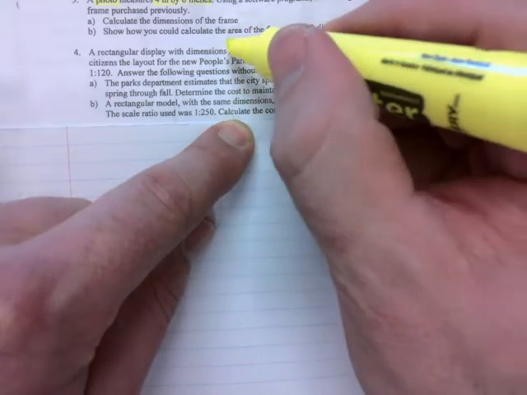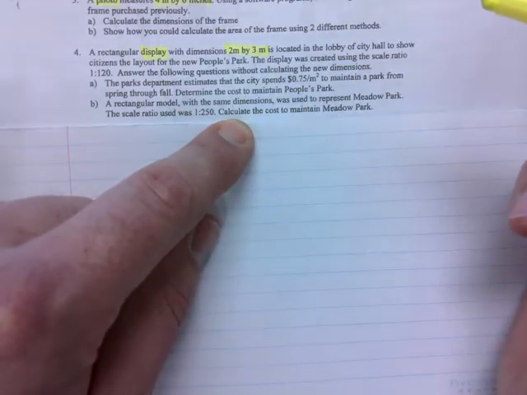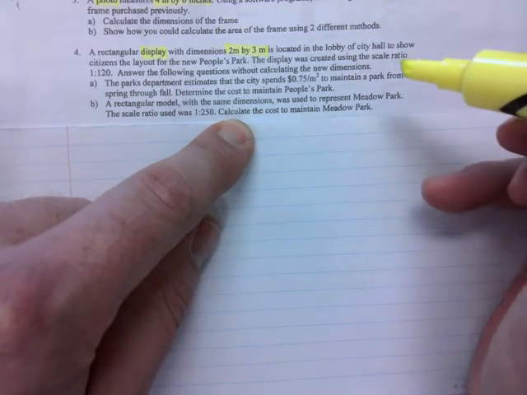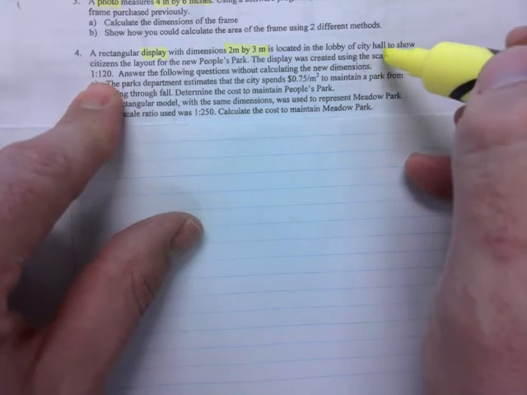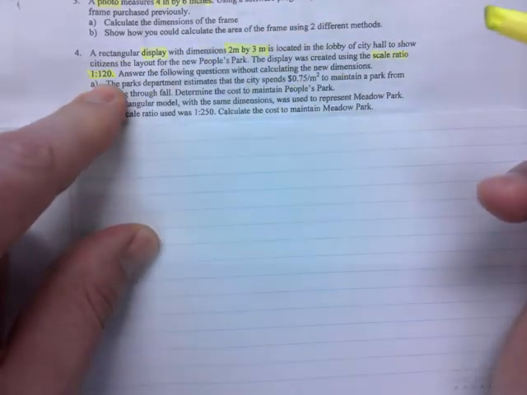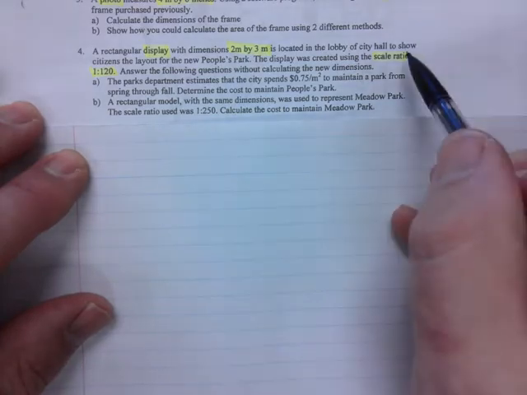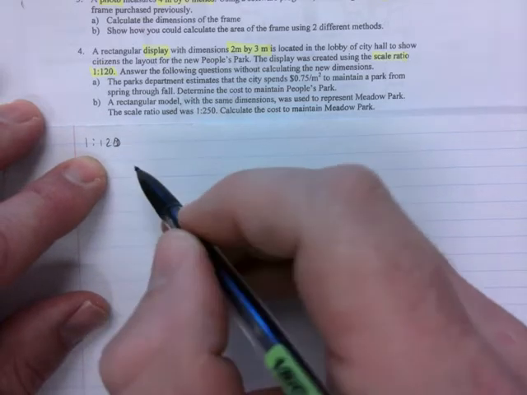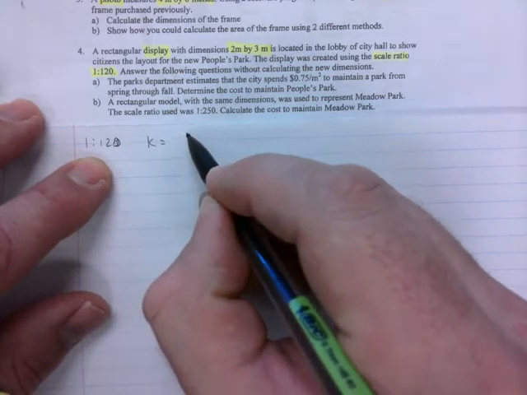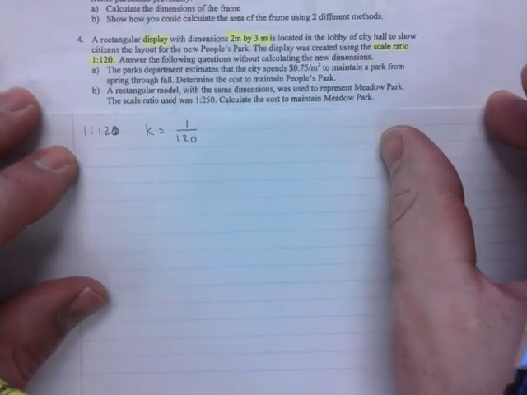So anyways, the dimensions are 2 by 3. And it's a display, so you can use diagram here, right? The display was created, like the display of the actual park, right? The display was created using a scale ratio or just a scale of 1/120. Answer the following questions without the new dimensions. So right off the bat, I'm going to take that scale ratio and I'm going to say that 1/120, it doesn't even have units, so it's perfect. We can just say, let's turn that into a scale factor. And it's perfect that it's a fraction because it works a little different when I solve.